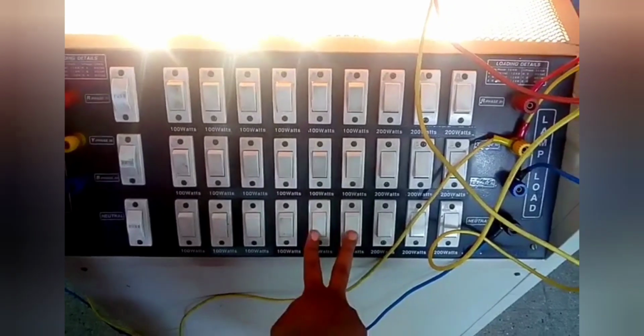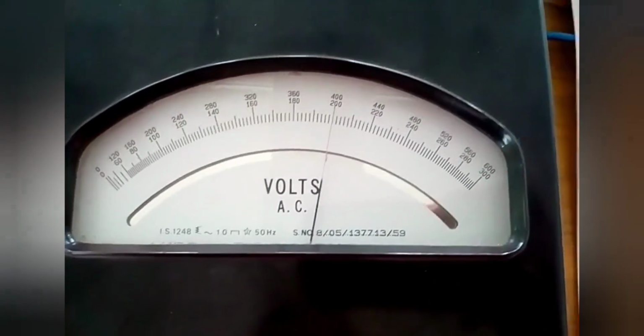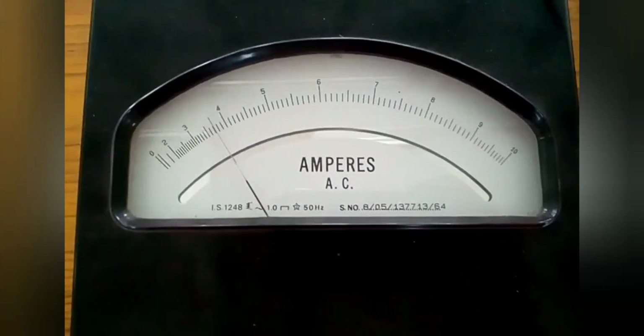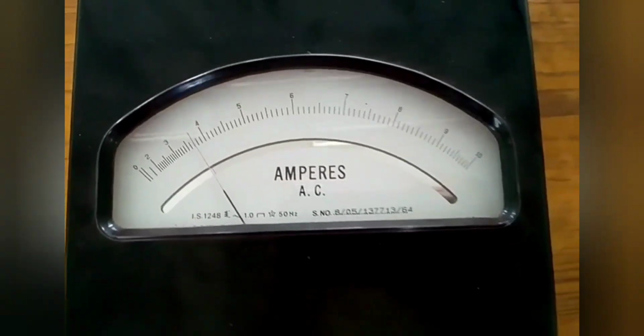By switching on the next three switches in the lamp load, you can again observe the voltmeter reading. It remains the same at 400 volts, so let us record 400. The ammeter reading is showing approximately 3.7 ampere.